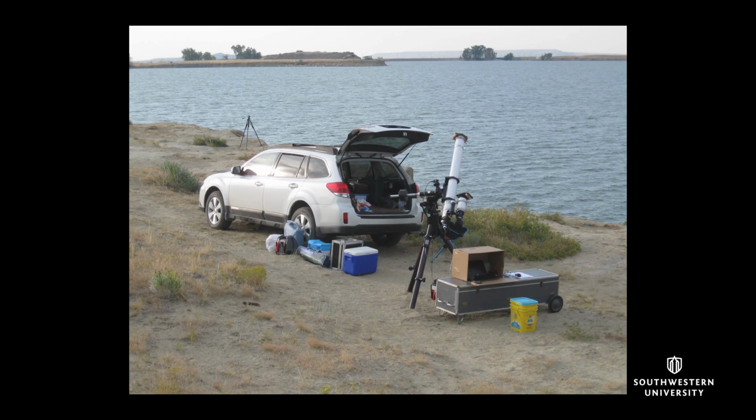Here's my setup. How can you tell it's a scientist? There's a bunch of telescope stuff and an old white Subaru. So that's just a real tip-off.